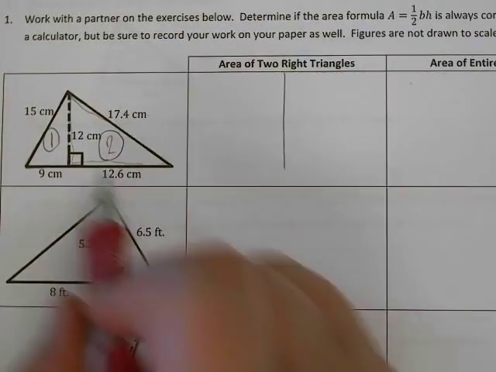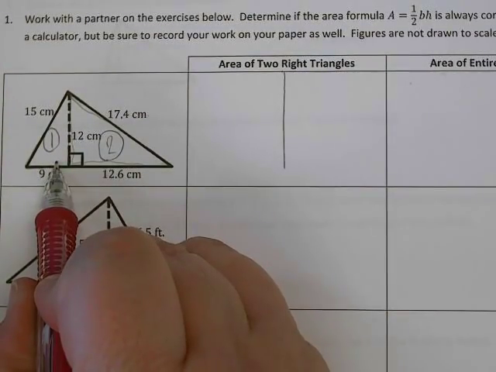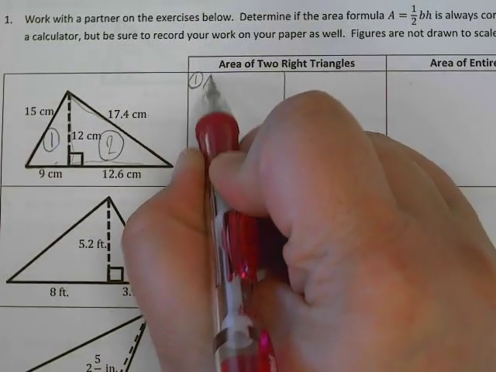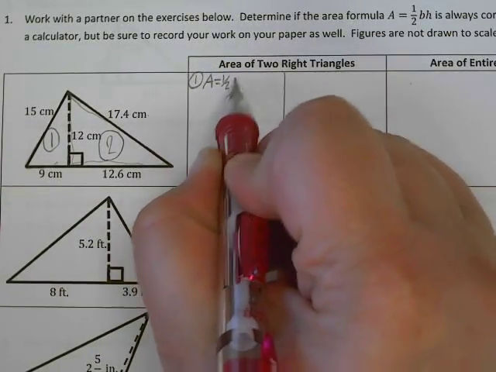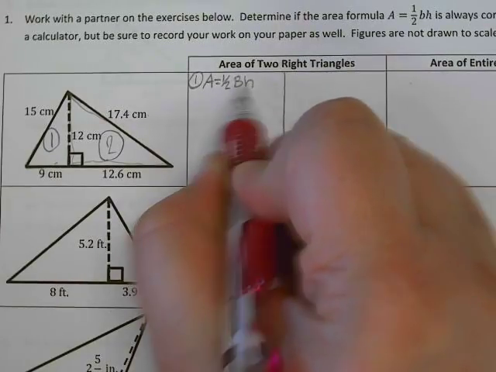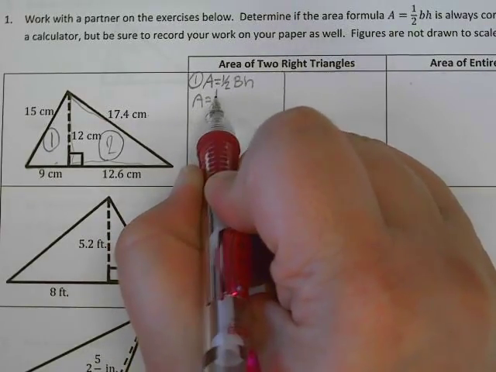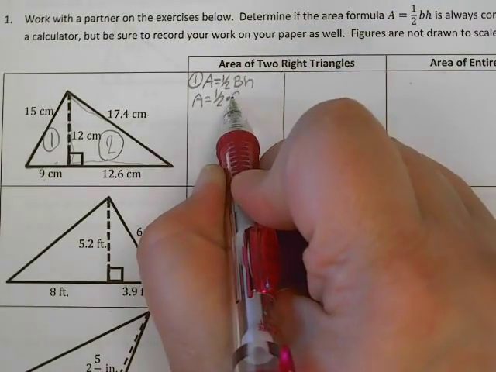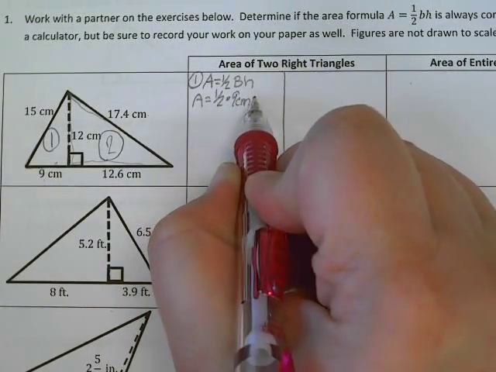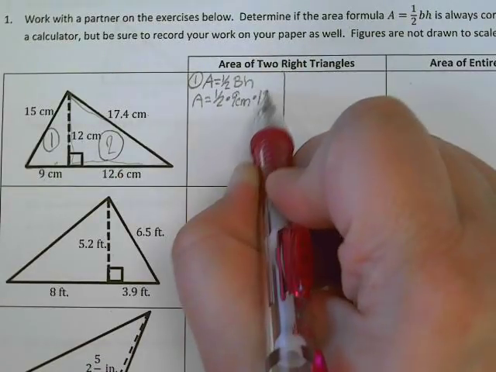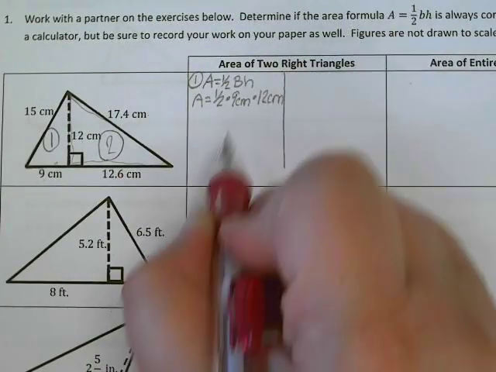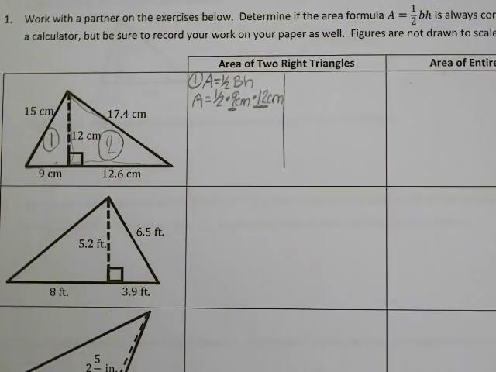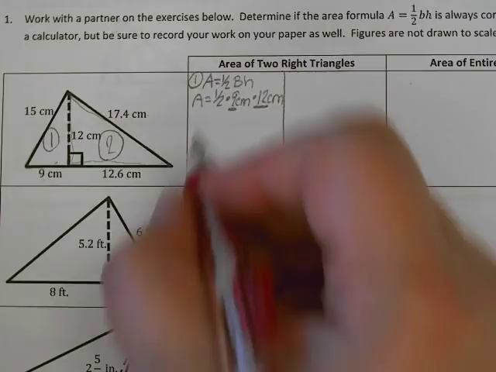And what I'm going to do is find the area of this triangle right here, triangle 1. Remember, you're going to do area equals 1/2 base times height. So A equals 1/2 times, my base is 9 centimeters, times 12 centimeters. I'm going to first multiply 9 times 12, and 9 times 12 is 108.